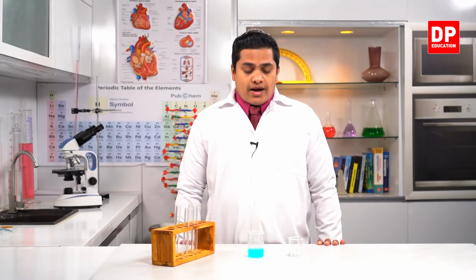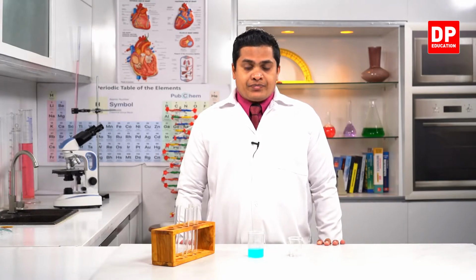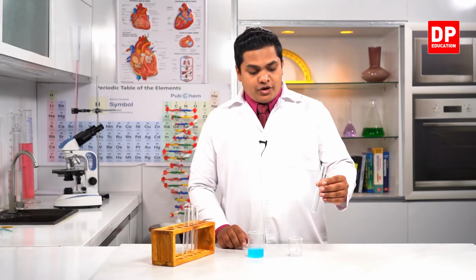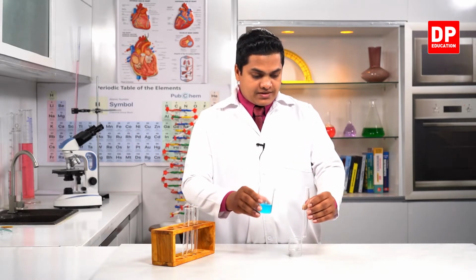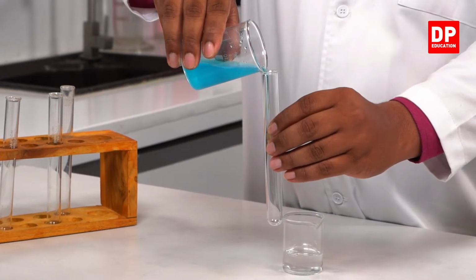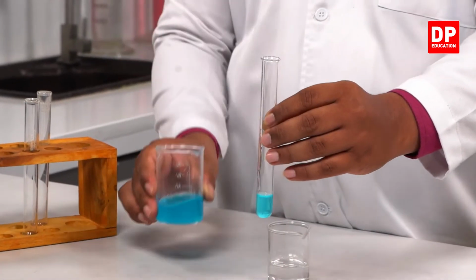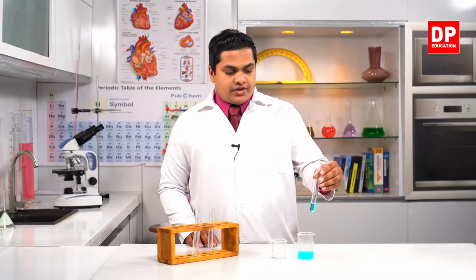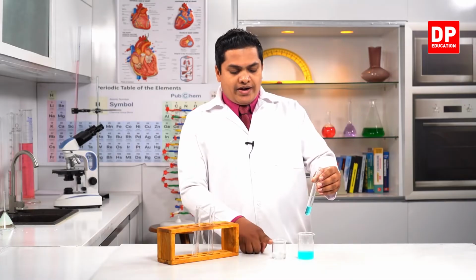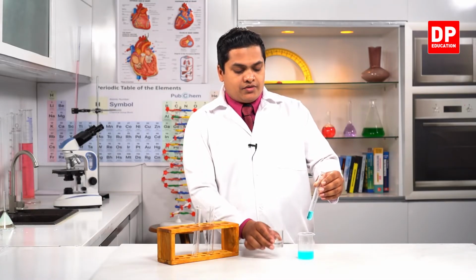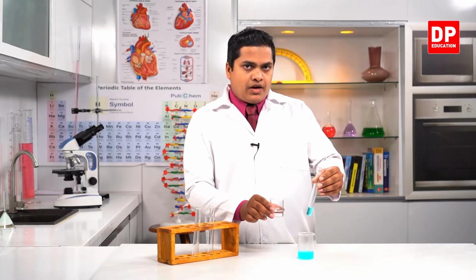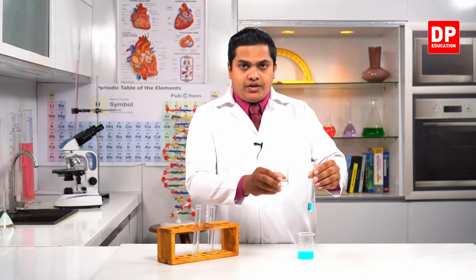So let's take a boiling tube and add some amount of copper sulfate. Now this is my copper sulfate solution. Now I'm going to add the sodium hydroxide solution into the copper sulfate solution, but I'm not just going to pour it in here.